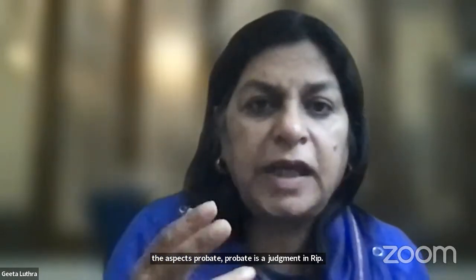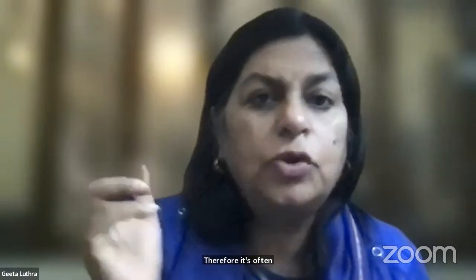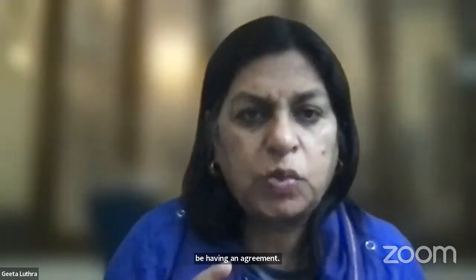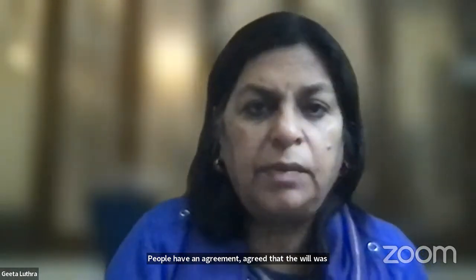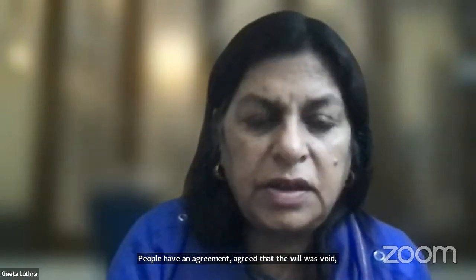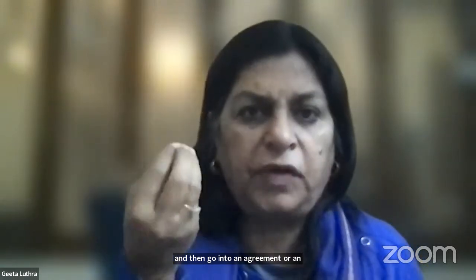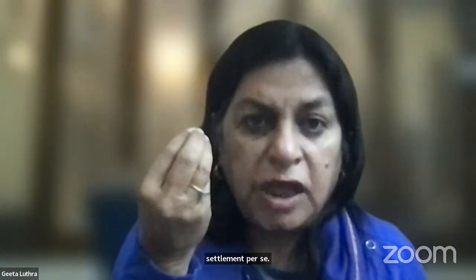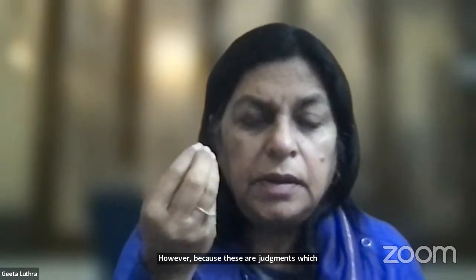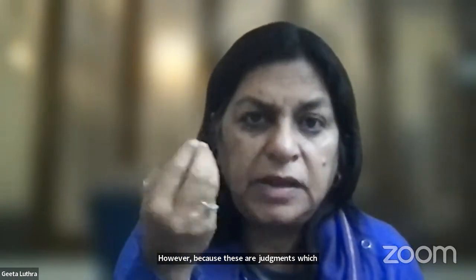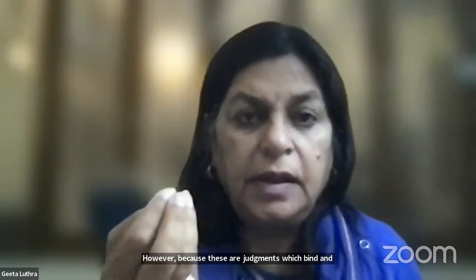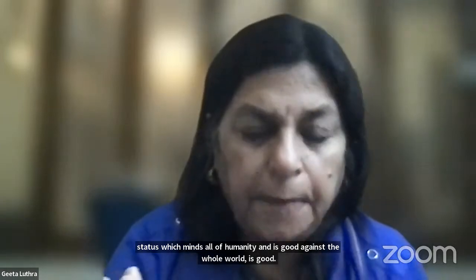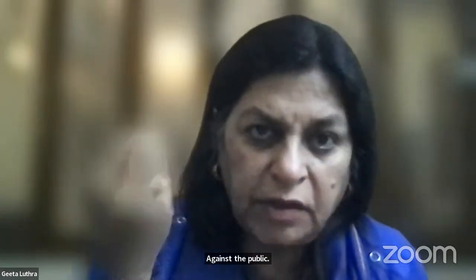Therefore, it's often said, with regard to a will, you can't be having an agreement. People agree that the will was void, and then go into an agreement or an arbitration or a settlement. Per se, however, because these are judgments which bind and status which binds all of humanity and is good against the whole world, is good against the public. That's why they're called judgments in rem.